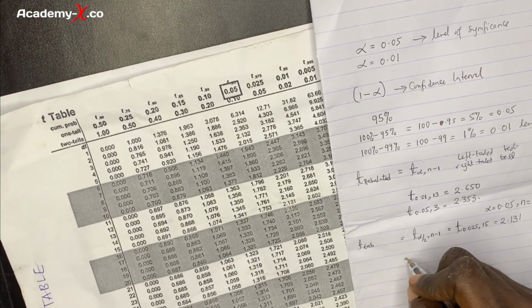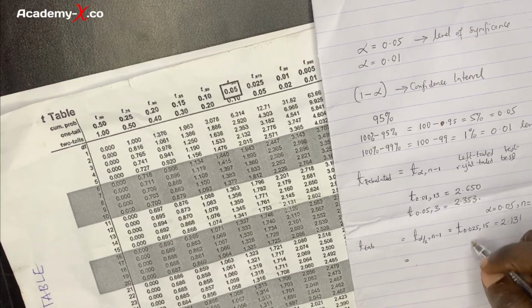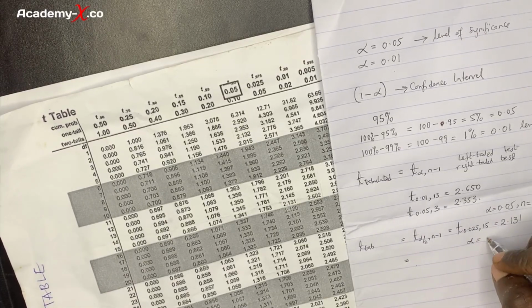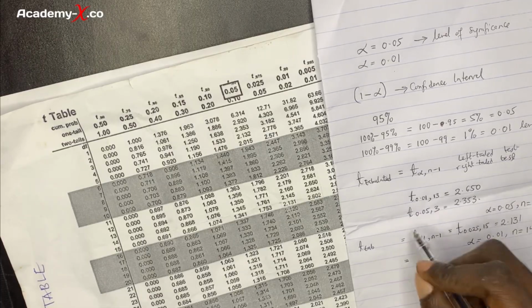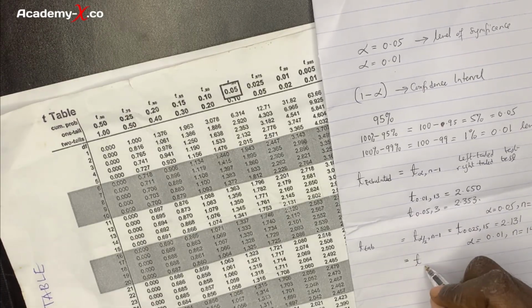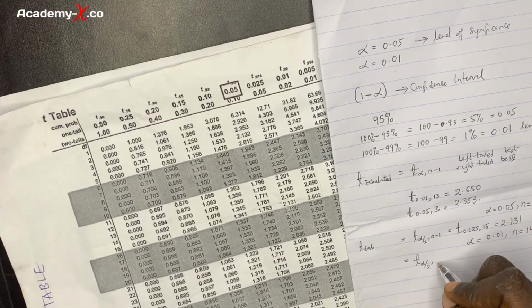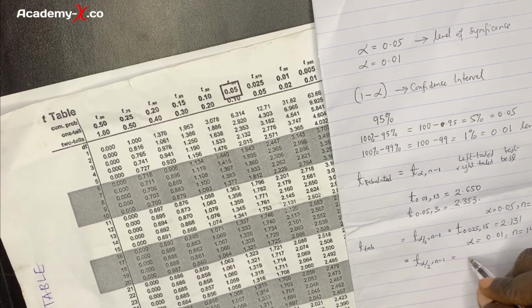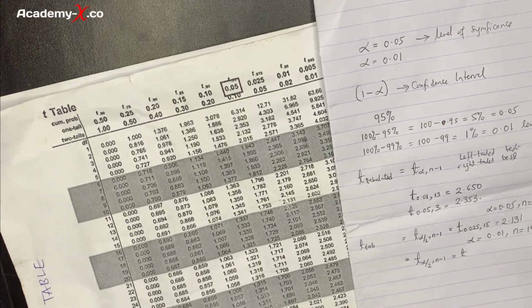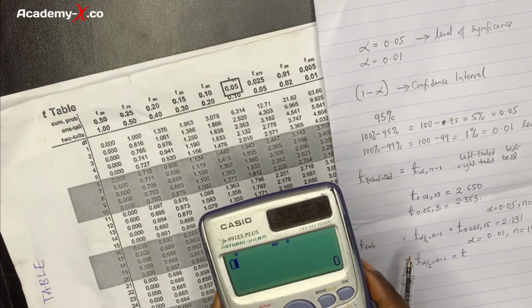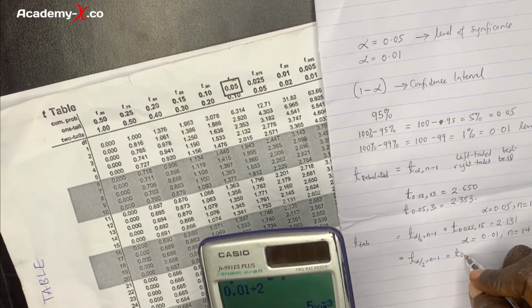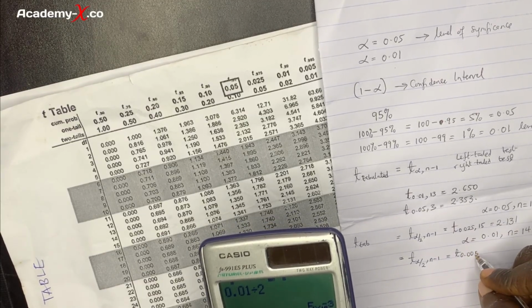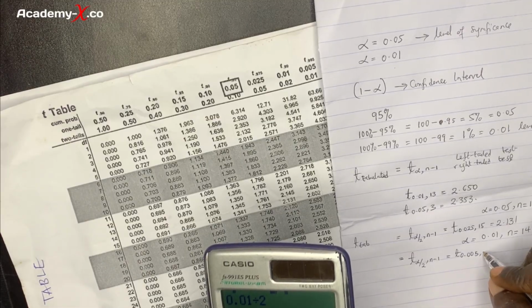Okay, let's look at one more example. Alpha is given to you as 0.01 and our number of observations is given to us as 14. That means our t of alpha over 2, comma, n minus 1 is the same thing as t of 0.01 divided by 2, which is 0.005, comma, 13.